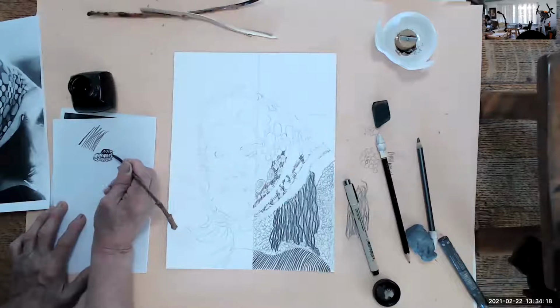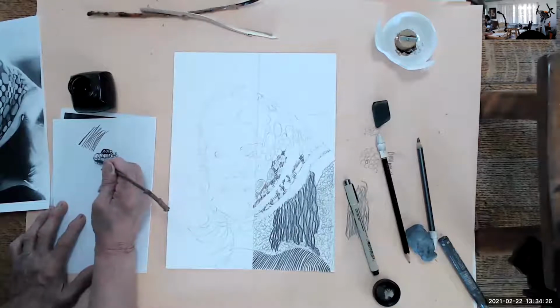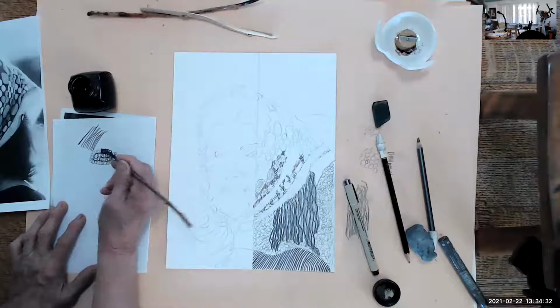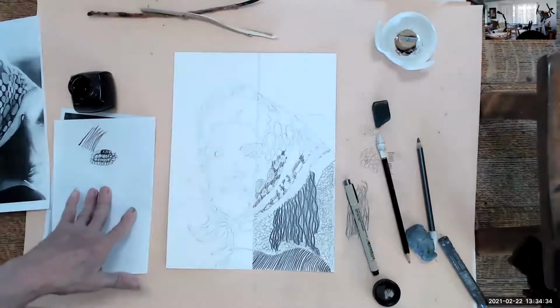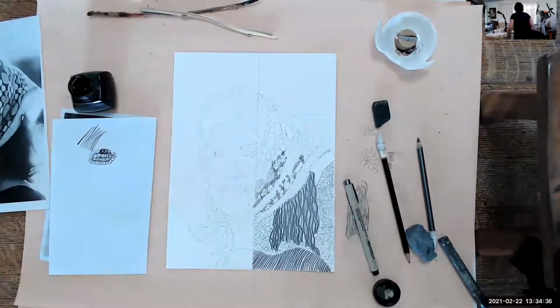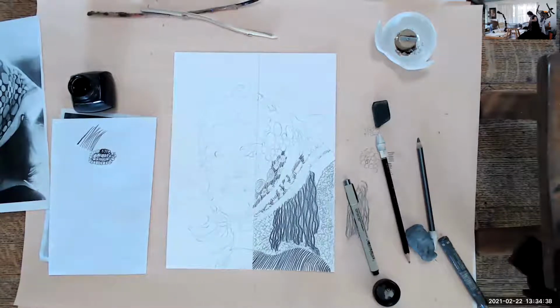Kind of seeing how long I can go without having to dip my pen. And you can see that the value gets lighter as my pen loses its ink. But you don't have to rely on that. It's over there already. I am going to get a dropper.